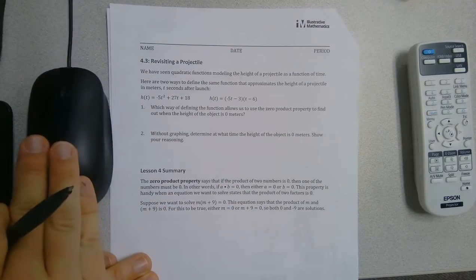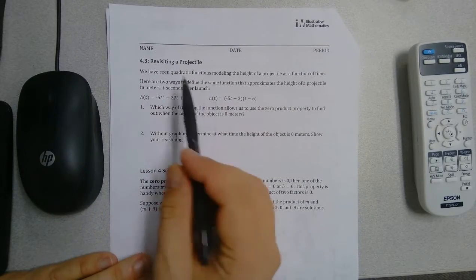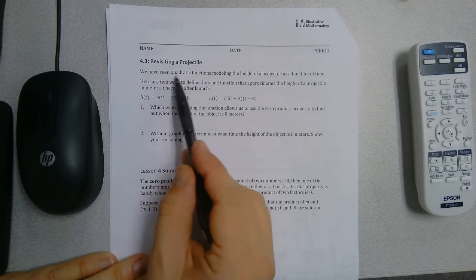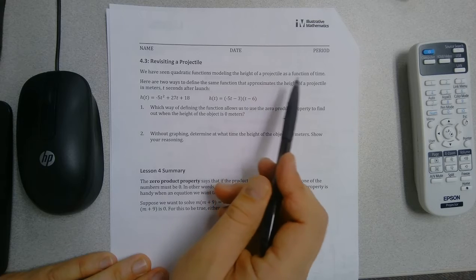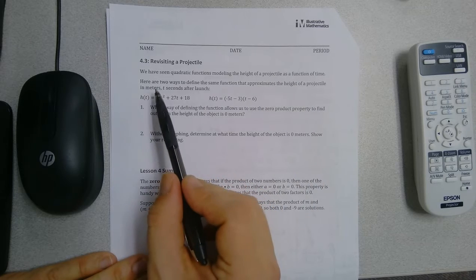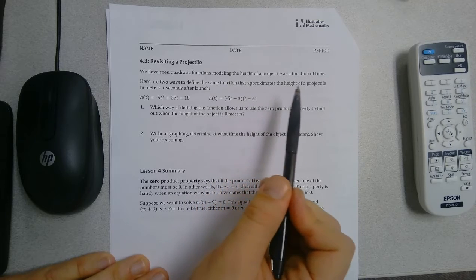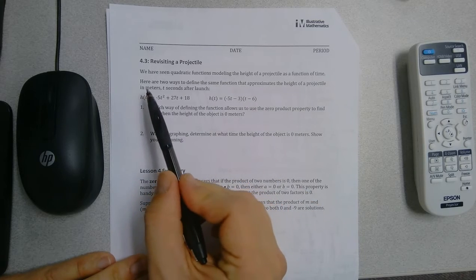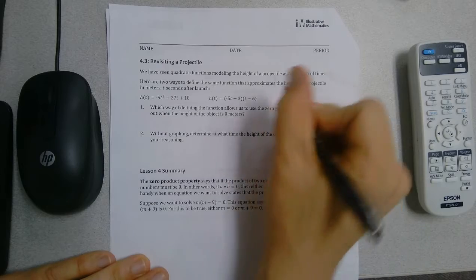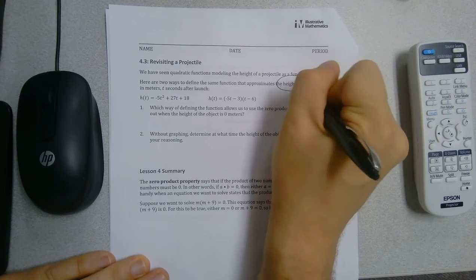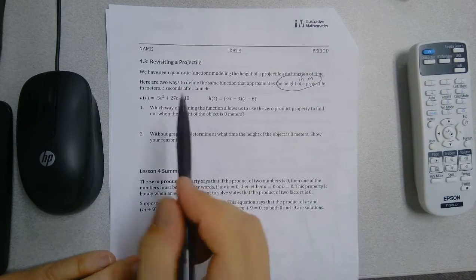So now we're going to revisit the quadratic equation, or the projectile motion equation, so that we've seen some quadratic functions modeling the height of projectile motion as a function of time. Here are two ways to define the same function that approximates the height of a projectile in meters. So I see that one variable is height, and I'm going to put m for meters.